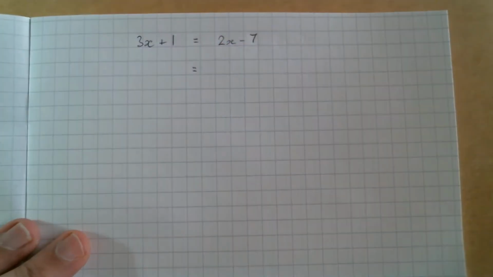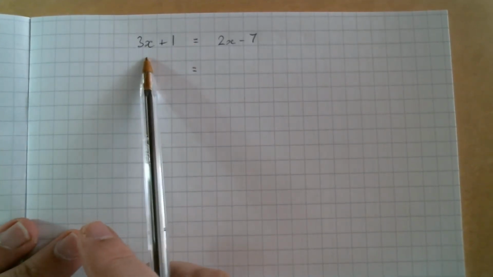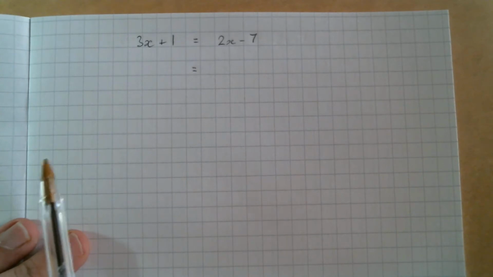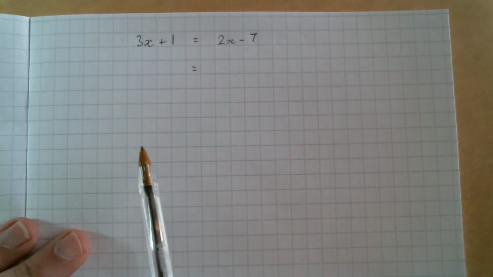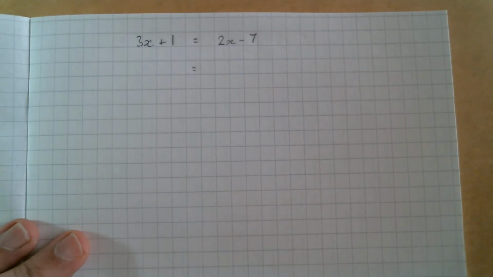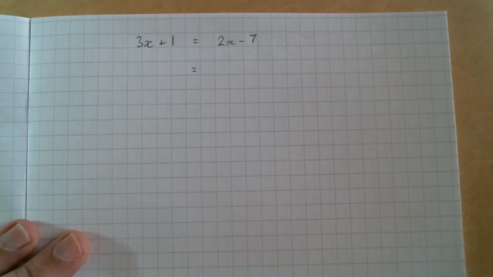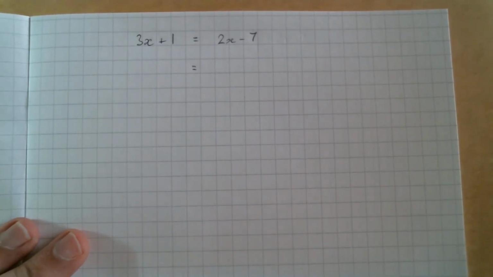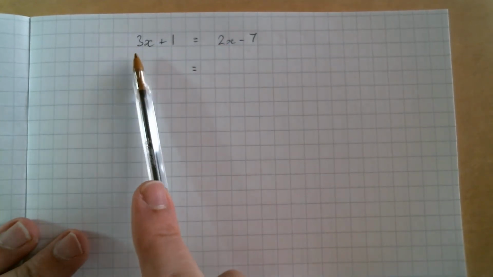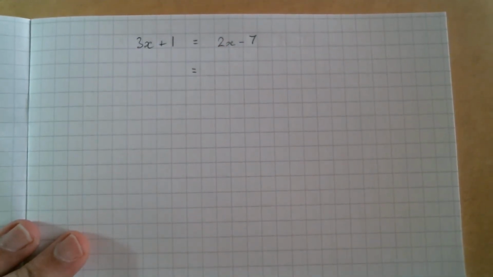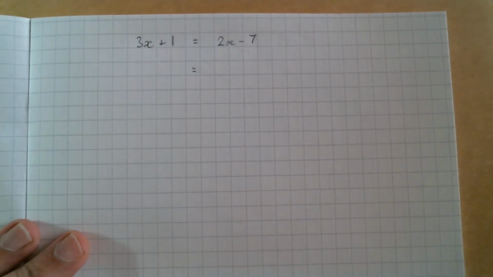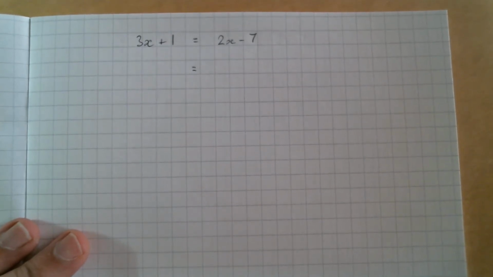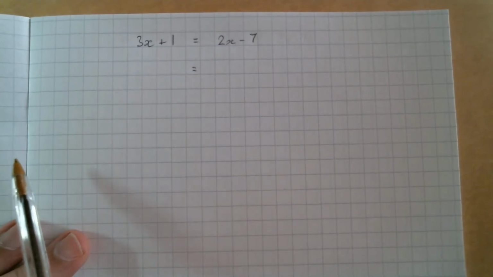Always set the equals down in a column. And consider that we have four options. We could subtract 3x off each side, we could subtract 1 off each side, we could subtract 2x off each side, or we could add 7 to each side. Four options, all of them valid, one of them being the best choice. Now, I hope that you remember this from previous lessons, but ideally you will remember to start with the letters. This is not a rule, it's a principle, a helpful principle, but it should make our life a lot easier. Start with the letters and consider those two options first.